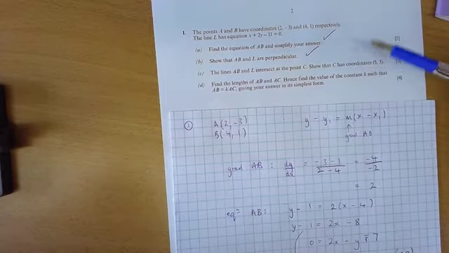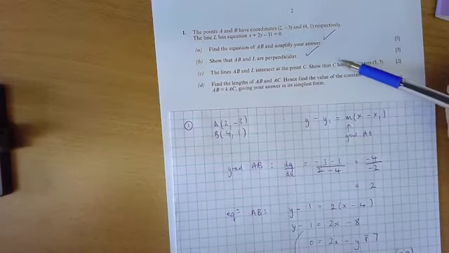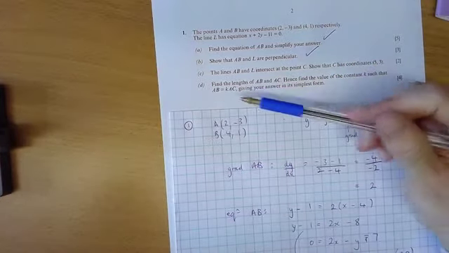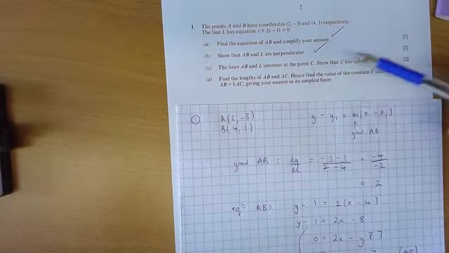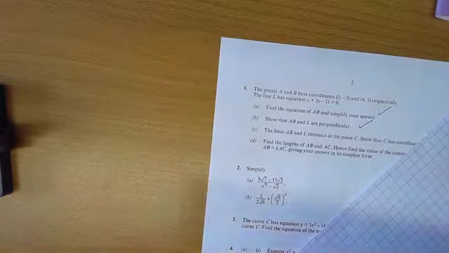Okay, and then finally for part D, it says find the lengths of AB and AC, hence find the value of the constant k such that AB equals kAC. Give your answer in simplest form. Okay, so I'm just going to start a new page for that.